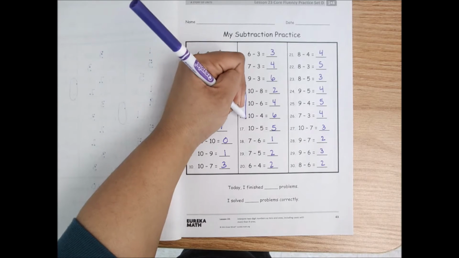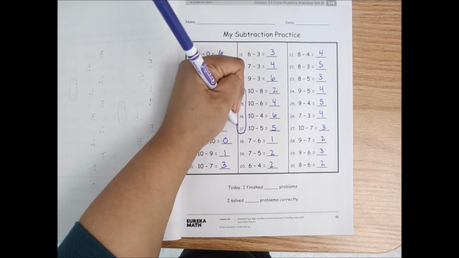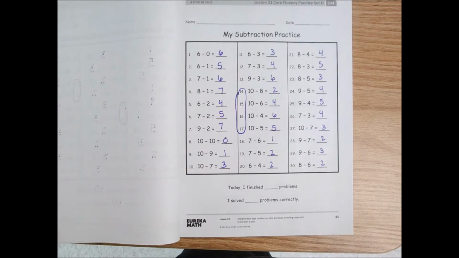14, 15, 16, and 17. These are all ways to make 10. Do you see the number sentence or number sentences that are missing from this ways to make 10 pattern?